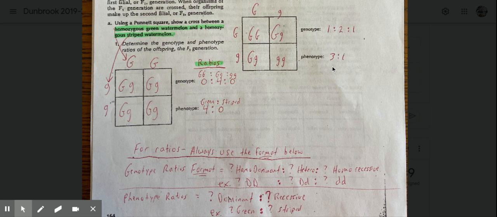Now, looking at these ratios, here's the important part. Mendel saw these ratios and was able to kind of figure backwards what must have been going on with these genes. Keep in mind, he didn't have any idea about alleles or genes or DNA or anything yet in the 1800s when he was doing his work. Also keep in mind that typically when you see a plant or any organism, you're looking at its phenotype. You don't necessarily know its genotype.